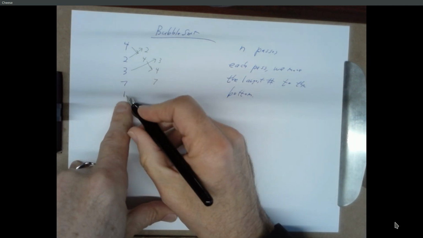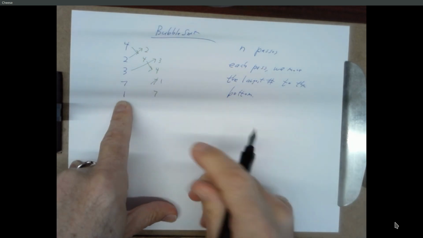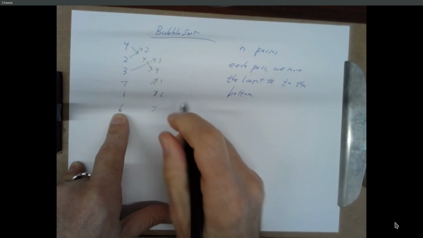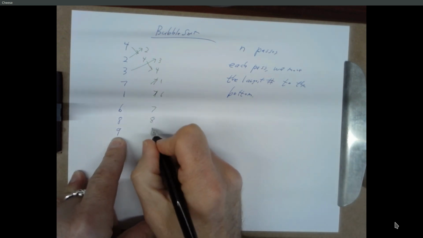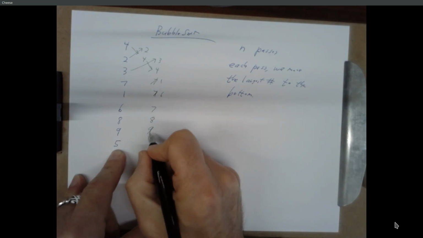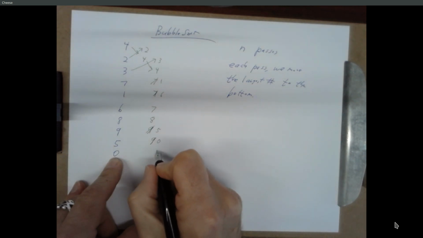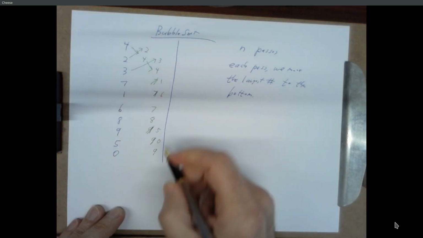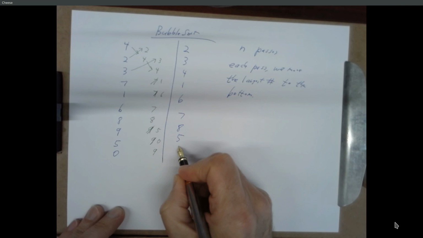Looks at 7 versus 1. Well, that's in the wrong order. 1 should come first. So that becomes a 1. This becomes a 7. Then looks at 7 versus 6. Those are in the wrong order. So this is a 6. This is a 7. Looks at 7 versus 8. Those are correct. Looks at 8 versus 9. Those are correct. Looks at 9 versus 5. Those are backwards. So that's a 5 and that's a 9. And then looks at 9 versus 0. That swaps 0 and 9. So after our first pass, if we clean this up, our data looks like 2, 3, 4, 1, 6, 7, 8, 5, 0, 9.